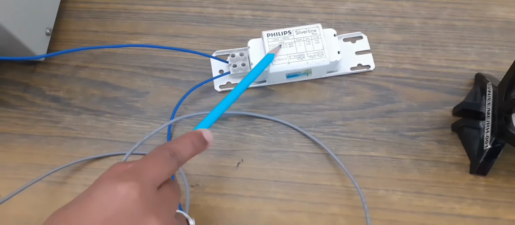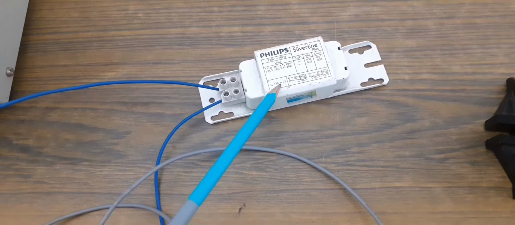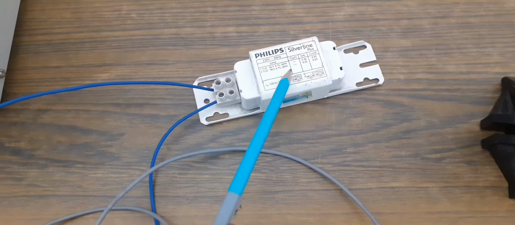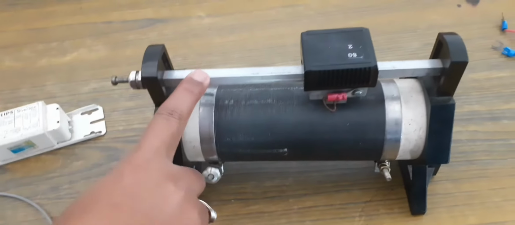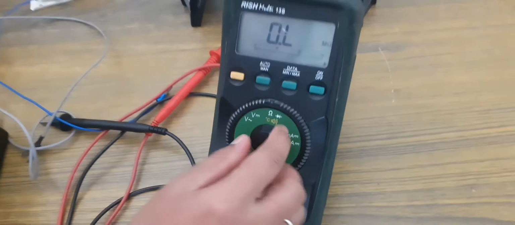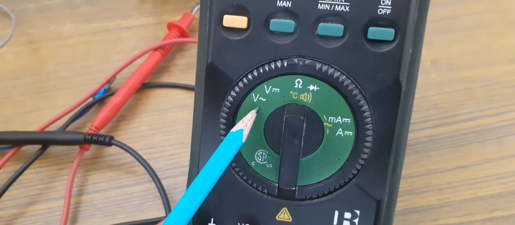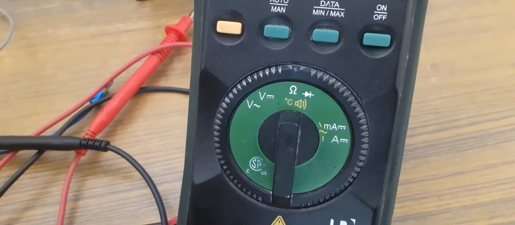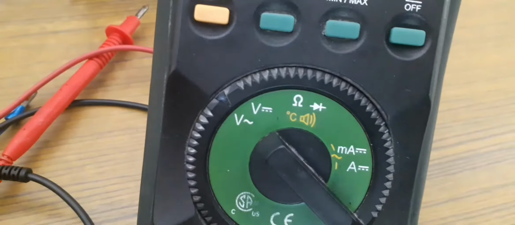And one more component is the choke coil. This is your choke coil, whose internal resistance and inductance you need to measure. This is the rheostat, and this is a multimeter, which is used to measure resistance. As you know, we can measure resistance and voltage with it. Here you can see this alternating symbol, which represents the AC voltage. If you want to measure AC voltage, you need to set this triangle mark to this particular point.